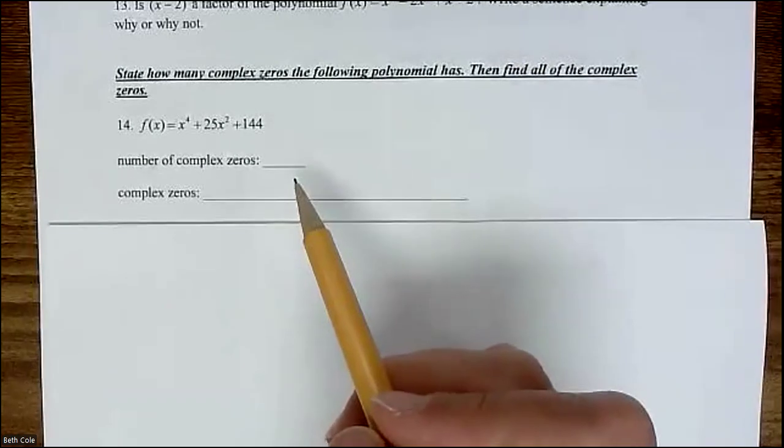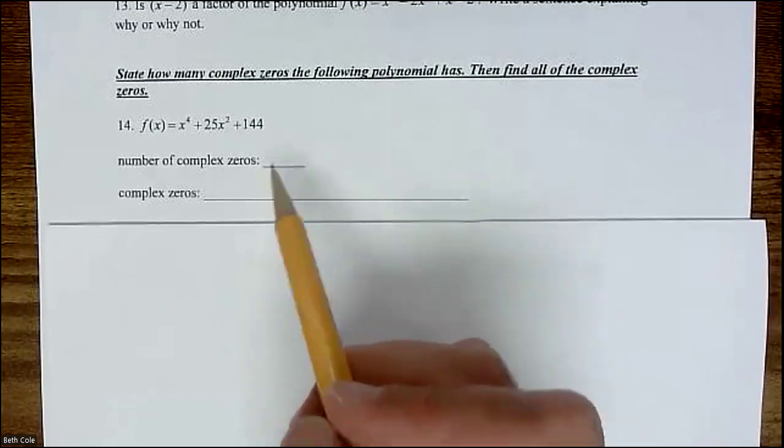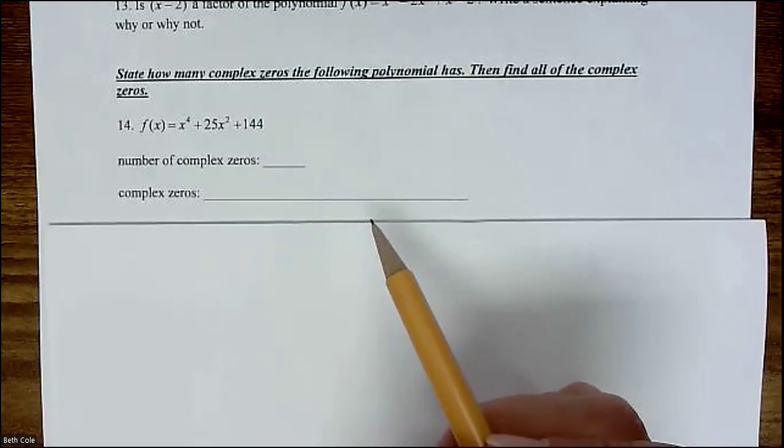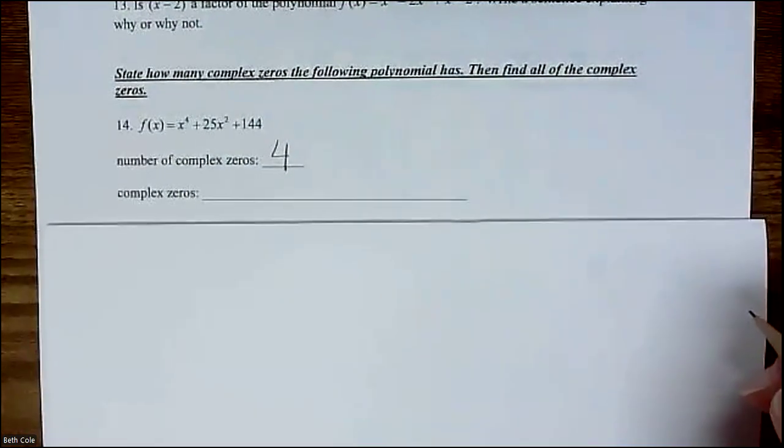Right, so looking at this one, how many answers are there going to be? Do not overthink this. It's four. Why four? The highest power.